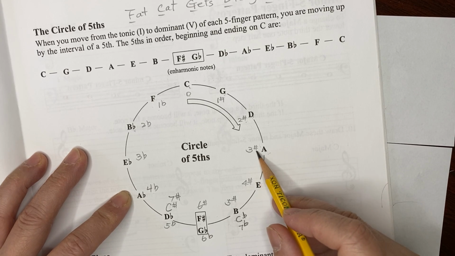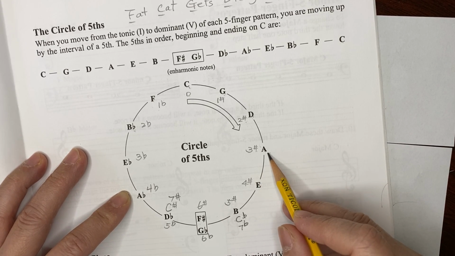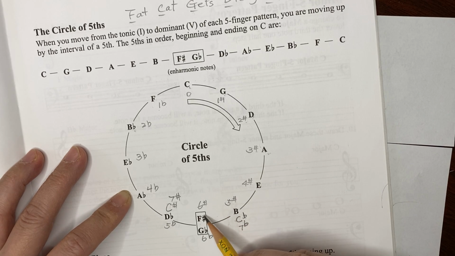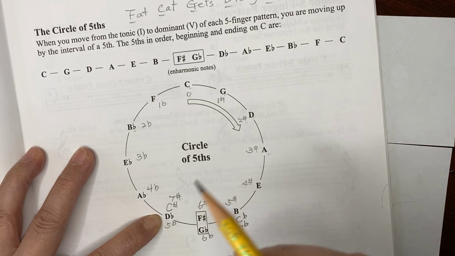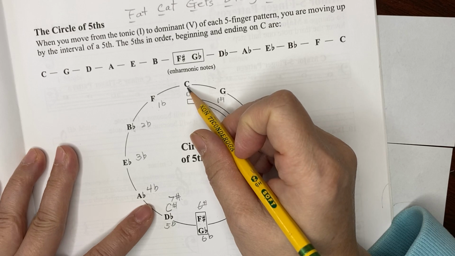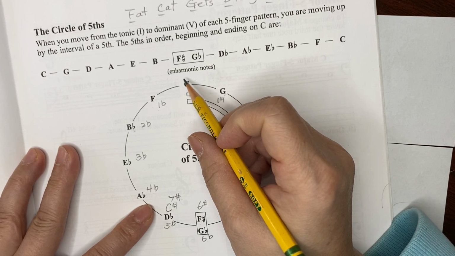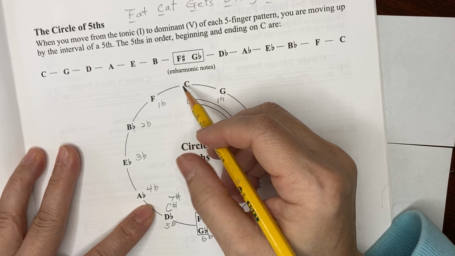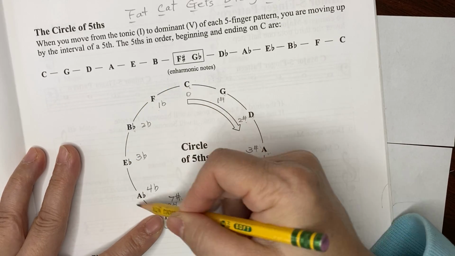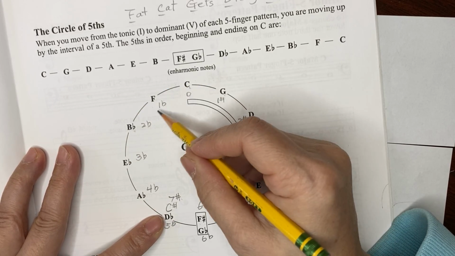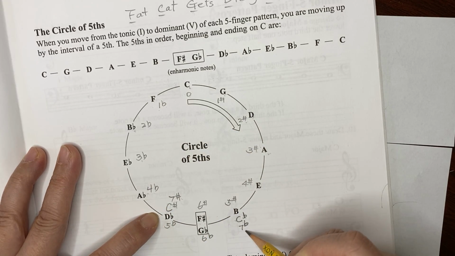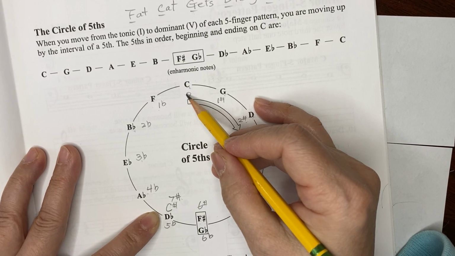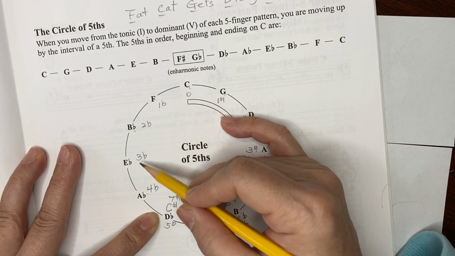So if the question asks you, with 3 sharps, what's the key signature? That's A. With 6 sharps, what's the key signature? That's F sharp. With 7 sharps, what's the key signature? That's C sharp. Okay. Now let's go counterclockwise. So backward. 0, 1 flat, 2 flats, 3 flats, 4 flats. Continue up to 7 flats by adding 1 flat sign each time.